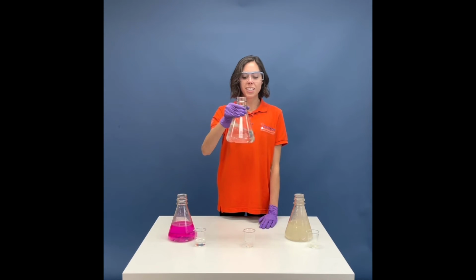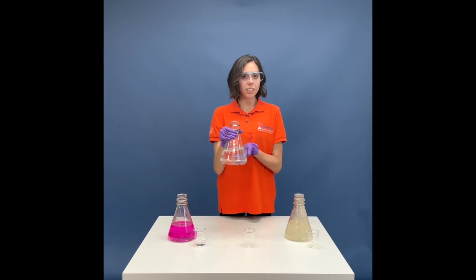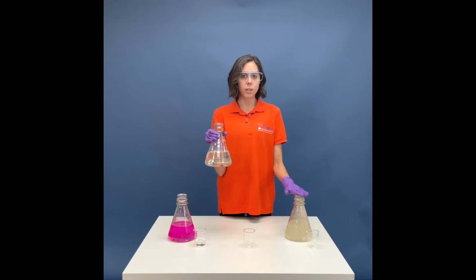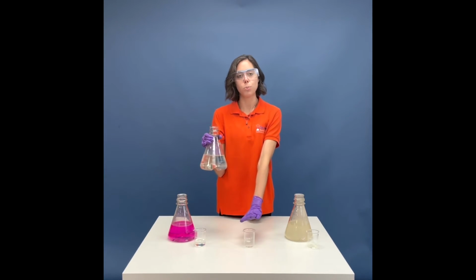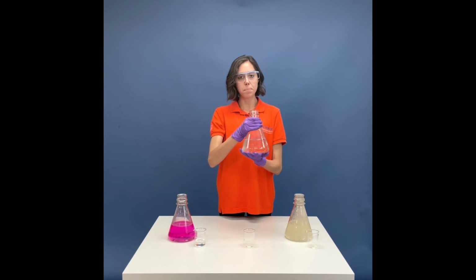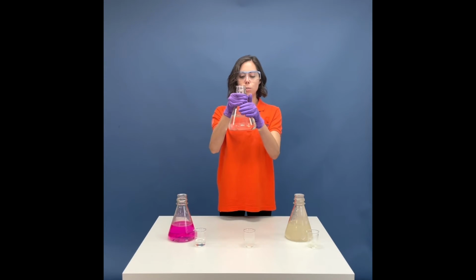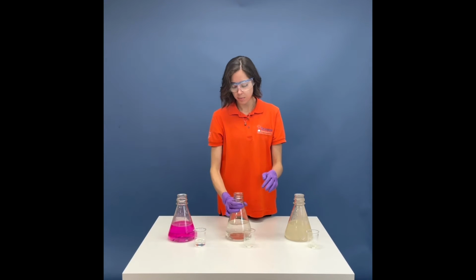And as you can see, it is also completely clear. So far you've had 2.0 to 2.8, this one's 2.4. These have turned our basic solutions to acids.